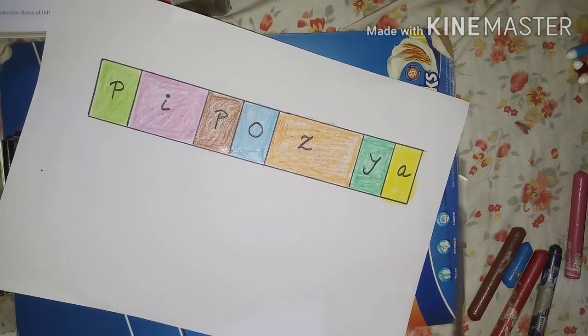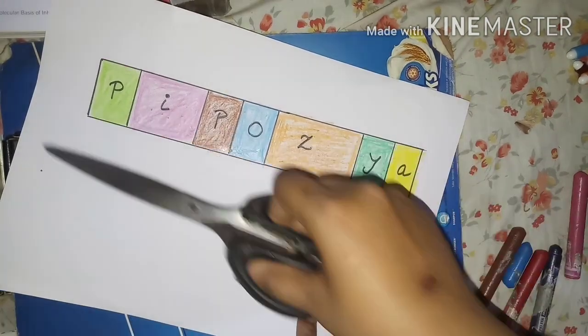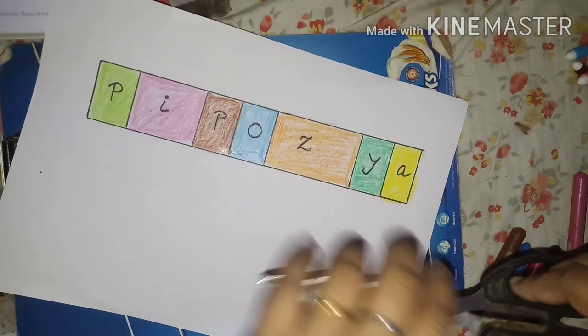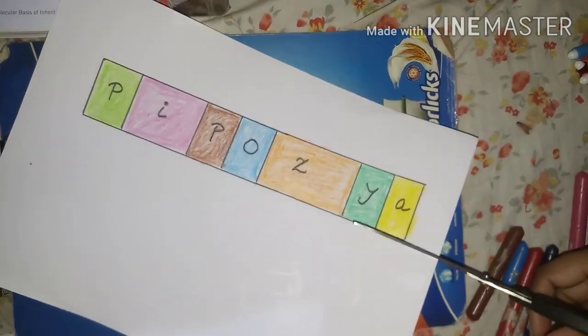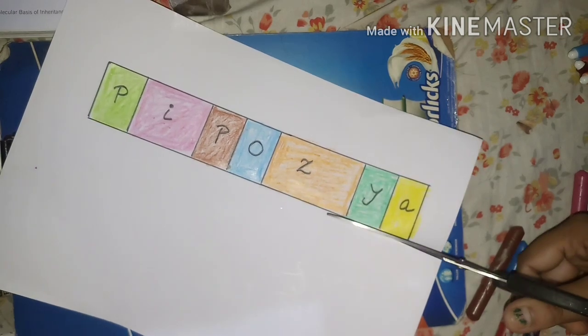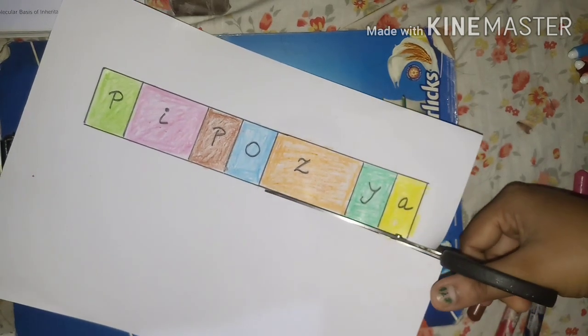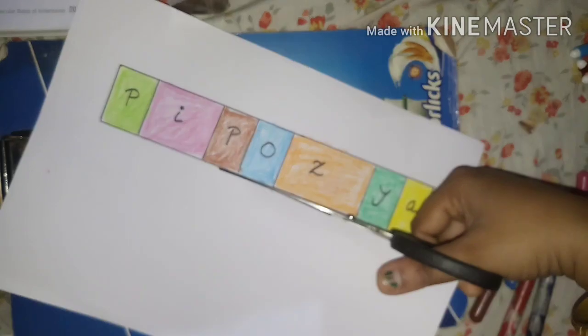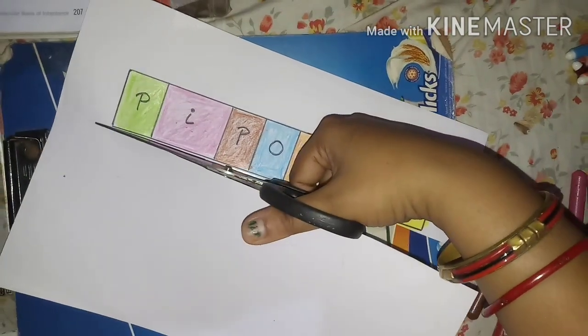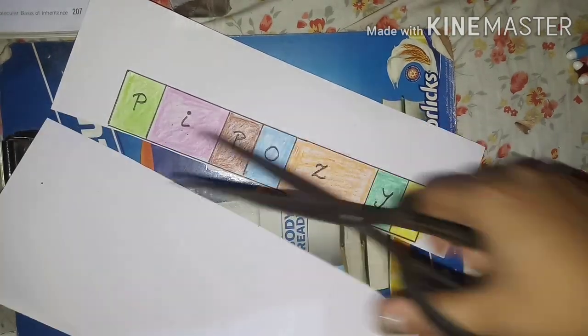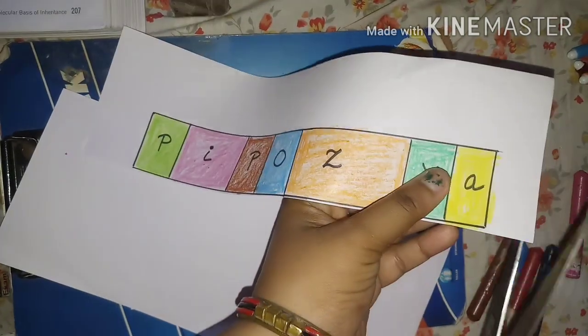In step 2, what you are going to do is cut open this operon with the help of a scissor. I have brought a scissor, so I am now cutting it down and trimming it so that we can use this operon in our next procedure. Okay, so this is my operon.